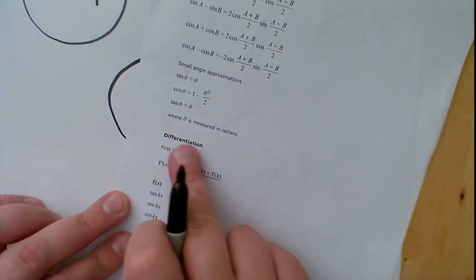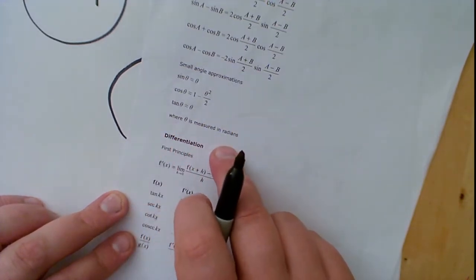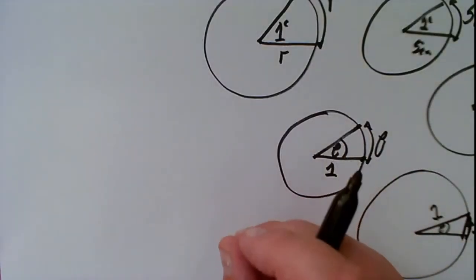However, what we do want to pick up on is this thing, where theta is measured in radians. All right, so any kind of calculus that we do, differentiation, integration with trig functions, we must be in radians, please. You have got another result.